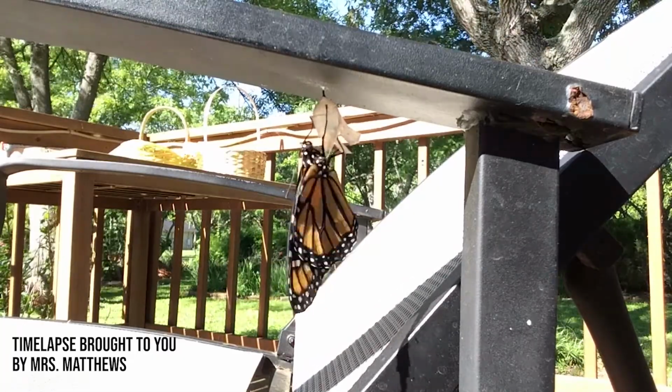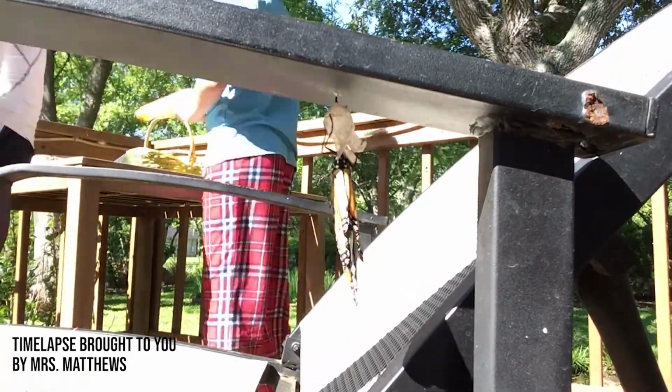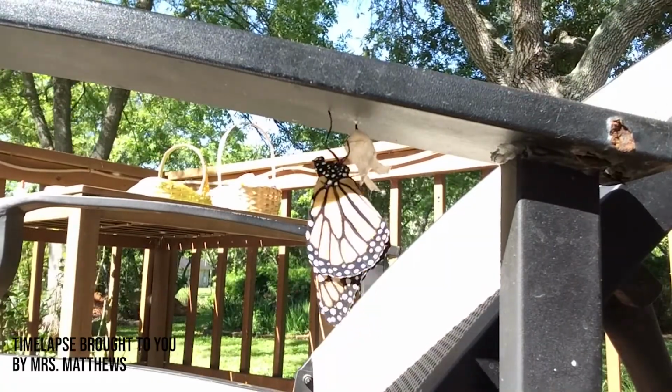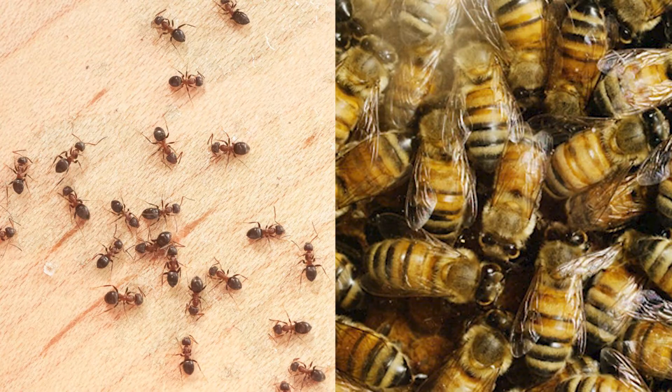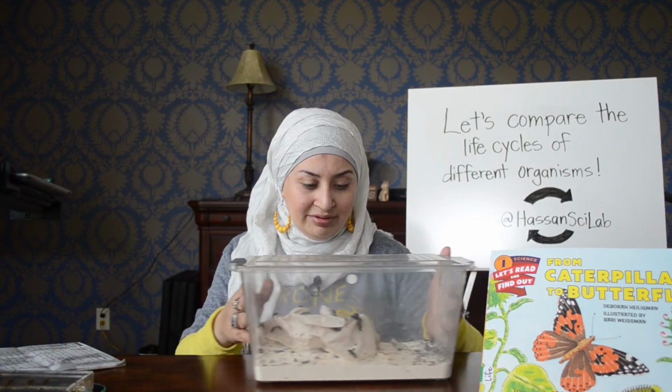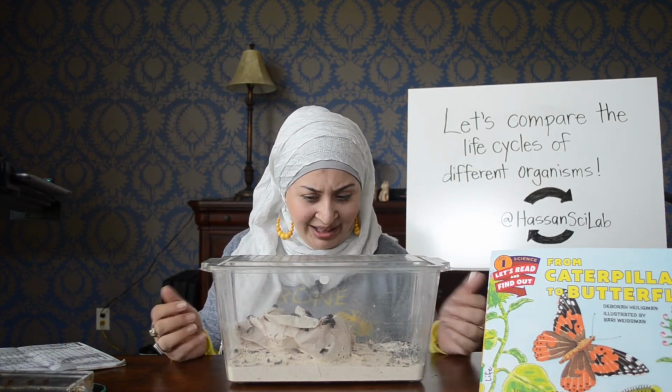You can tell if an insect undergoes complete metamorphosis if all of the same species are the same size, such as ants and bees. Let's take a look at our mealworms from the lab to see what kind of metamorphosis they go through. Well, that looks a little different.